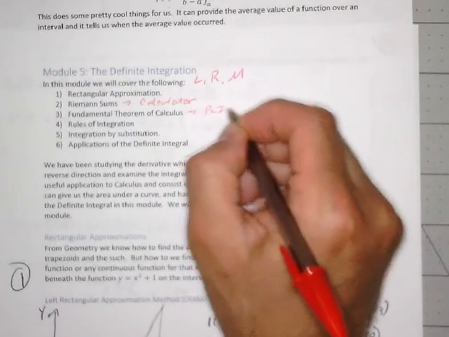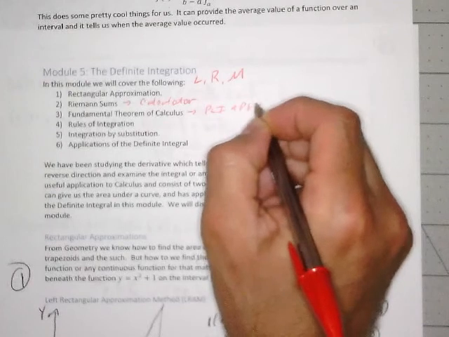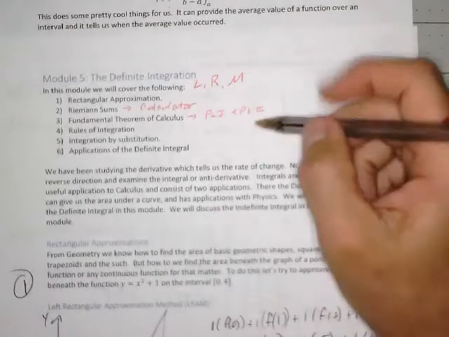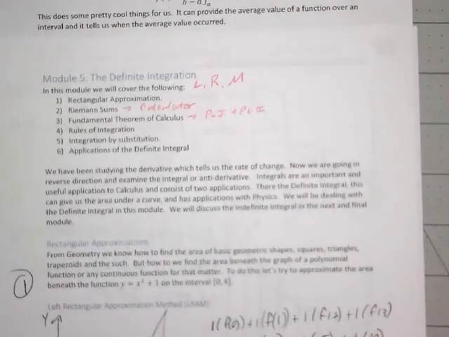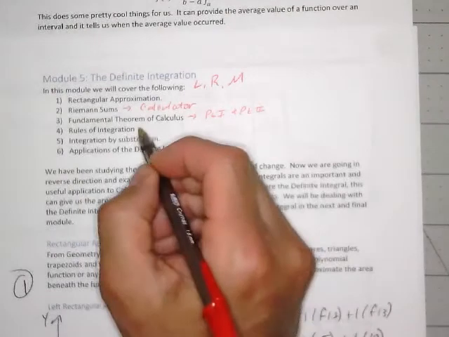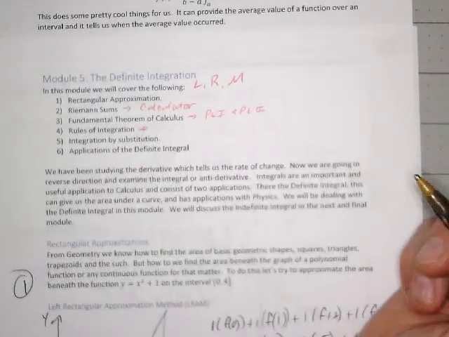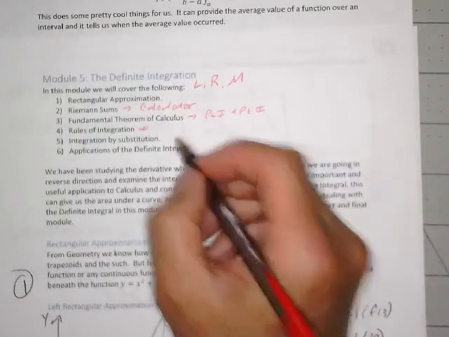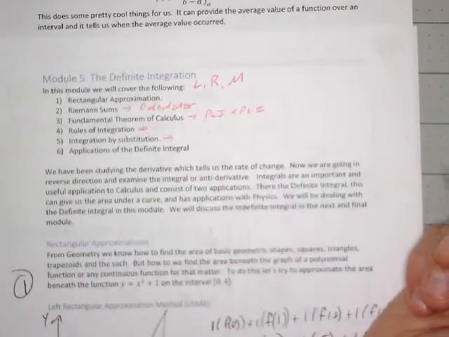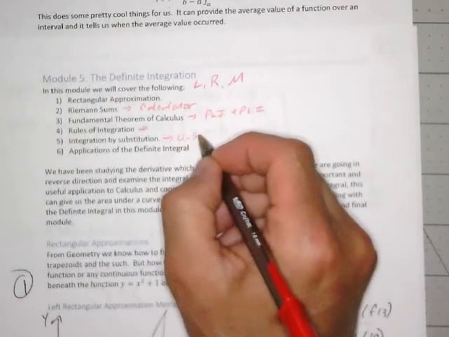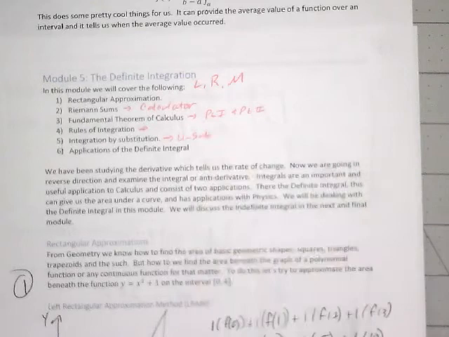We did the fundamental theorem of calculus. There's two parts to this, part 1 and part 2. We talked about it in this module. We'll be applying it again in the next one. We did the rules of integration, the table of these, and I worked some out by hand for you. Then we did integration by substitution, so this is what I called U substitution.